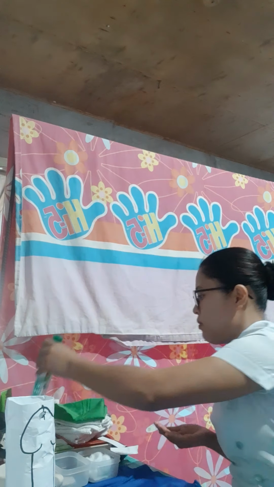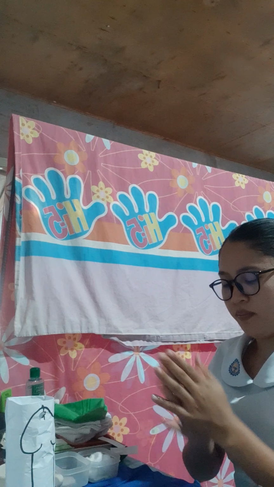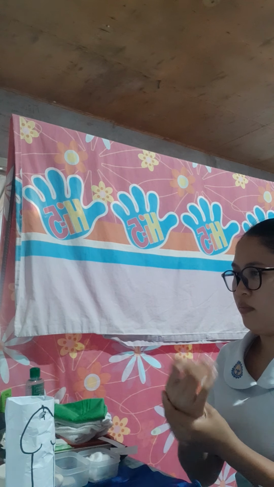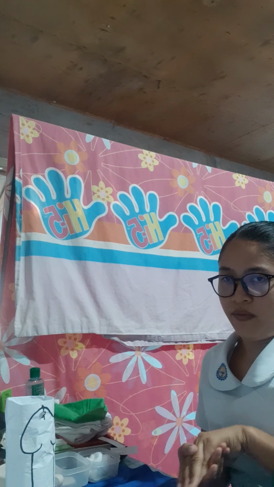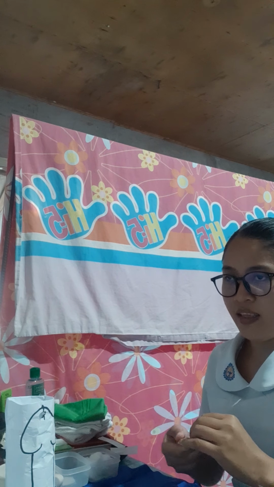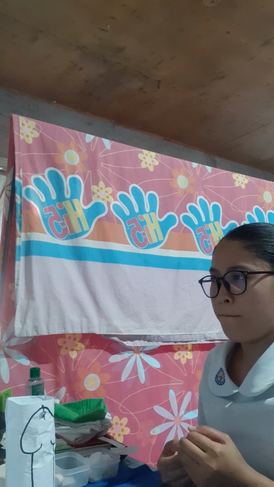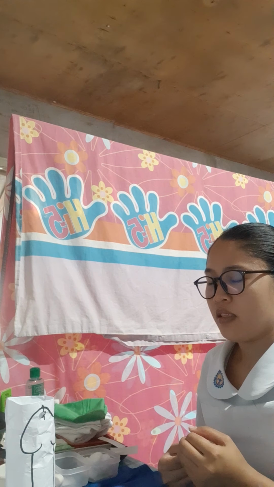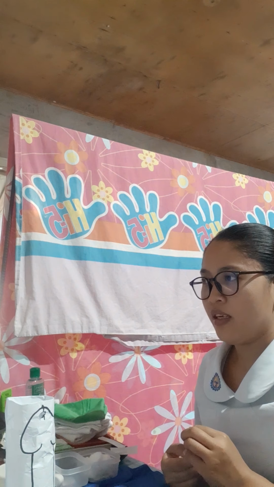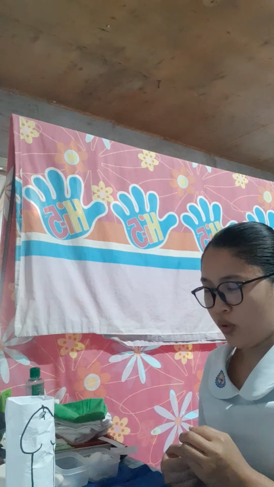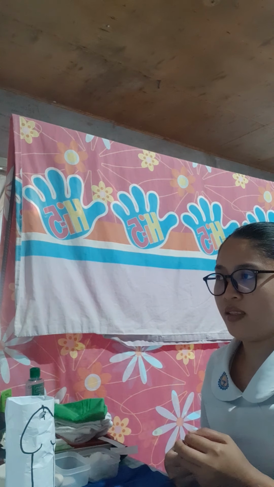Afterwards, facing the client, stand on the left side of the bed if right-handed. Then if you are left-handed, stand on the right side. Then clear the bedside table and arrange equipment and materials.